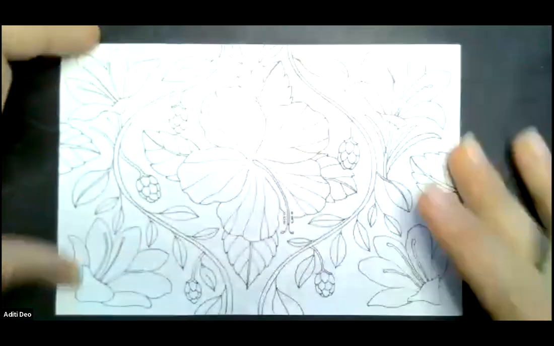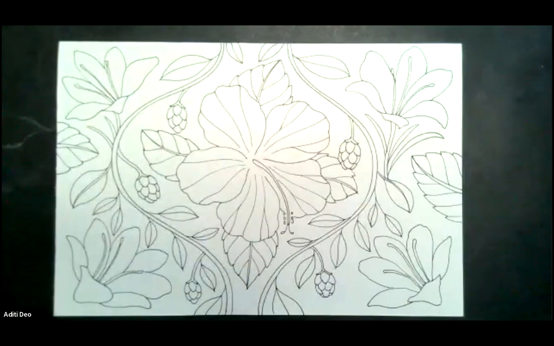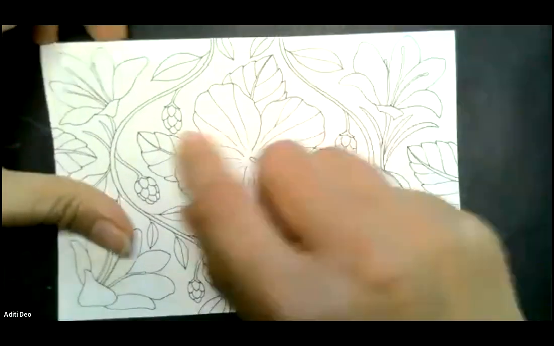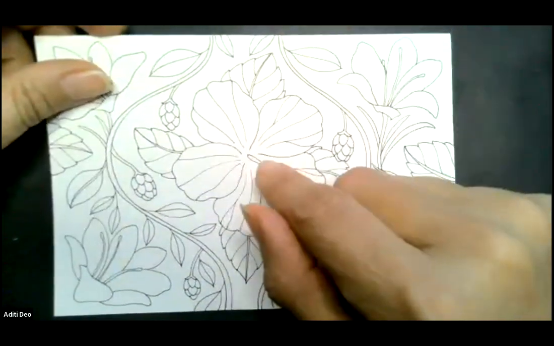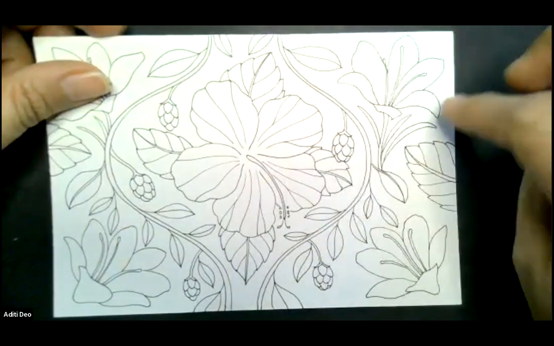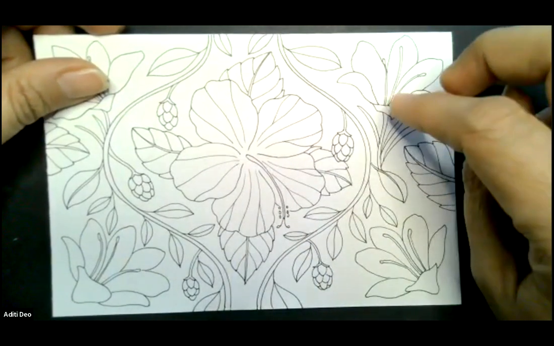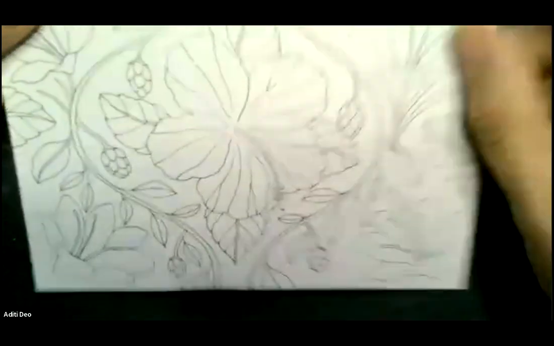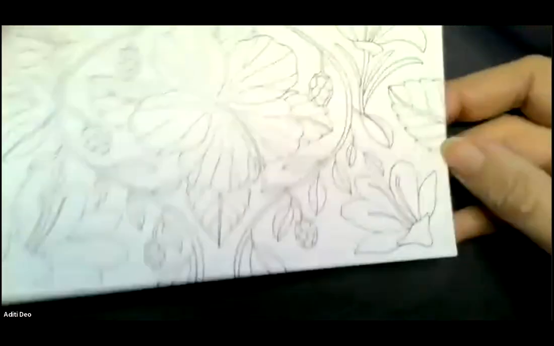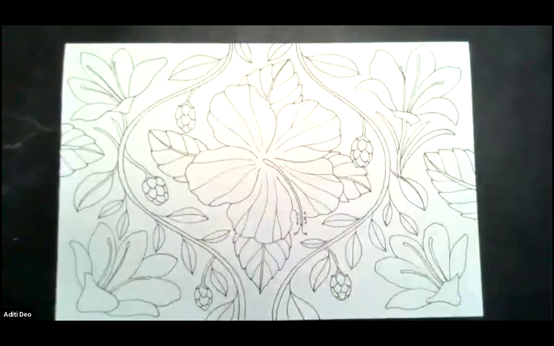Now, after all of this is done, either you can paint it, or you can paint the positives, or you can paint in reverse. So you can just paint in the space in between. What else can you do? You can just leave it like this and just use it this way also.